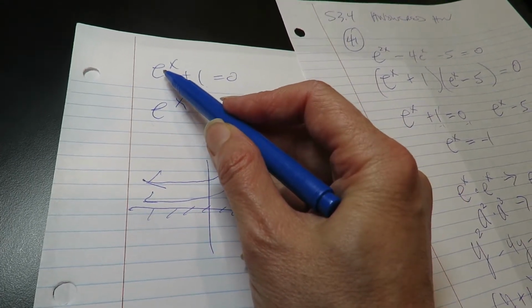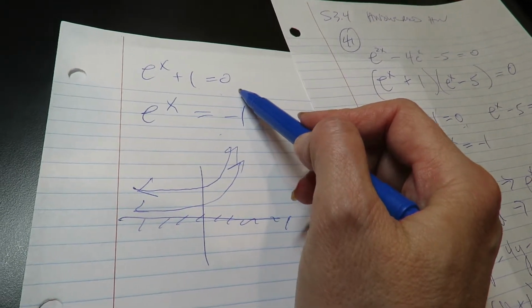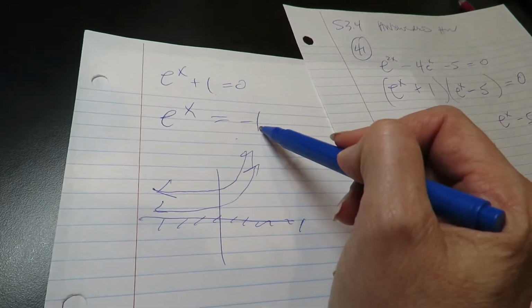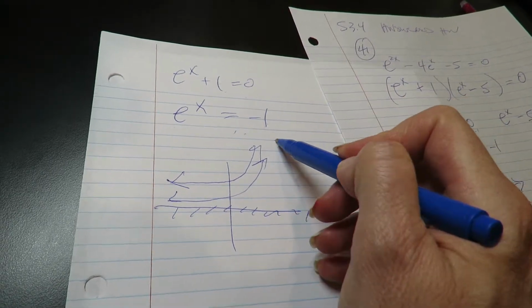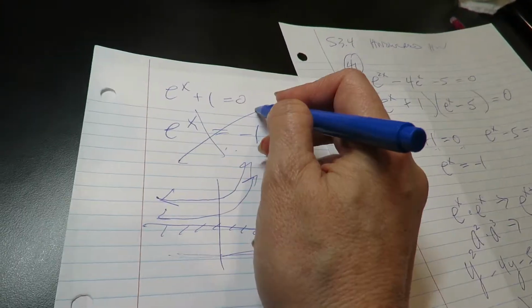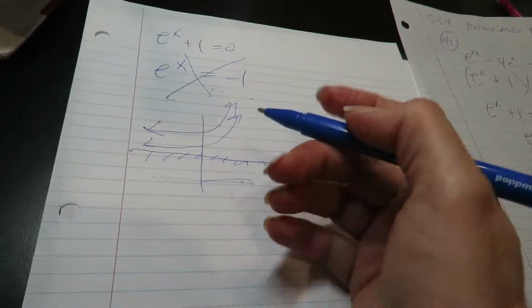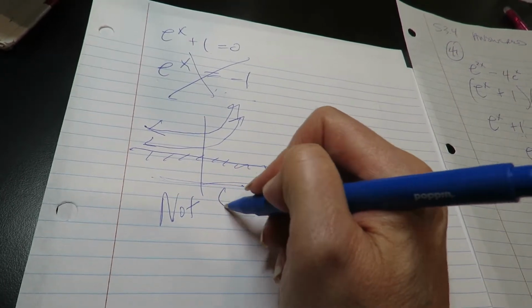It's already positive, so something positive plus 1 will never go to 0. It's impossible for this function to be negative. This function is never going to have a negative output. So this first part is not solvable.